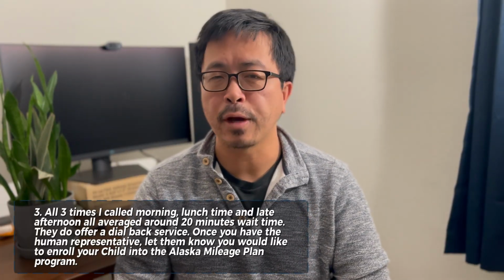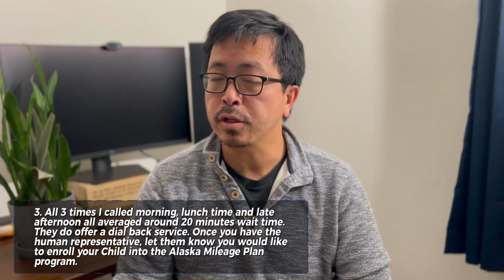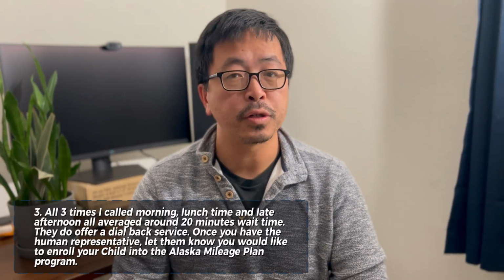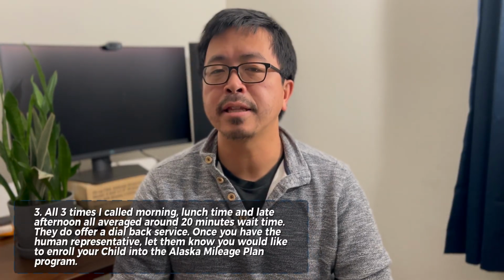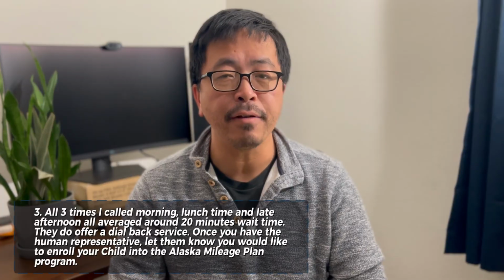Step 3, the couple times that I've been calling, the wait time has been averaging around 20 minutes. They have a lovely feature to dial you back, so make sure you have your phone with you. Once you're connected to an agent, you'll want to let them know that you want to sign up an Alaska Airlines Mileage Plan account for your child.